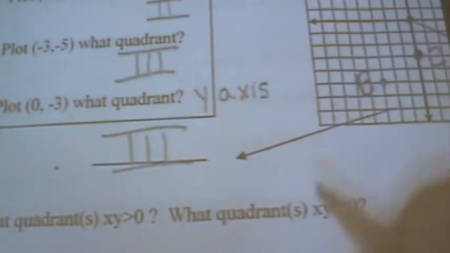Question for you. What quadrant are you in? You're on the y-axis. You are not in a quadrant if you're on an axis. You're not in 3 and 4. You're on an axis. So what quadrant? That's a trick question. You're on the y-axis.